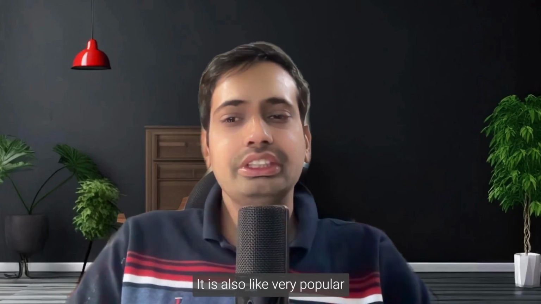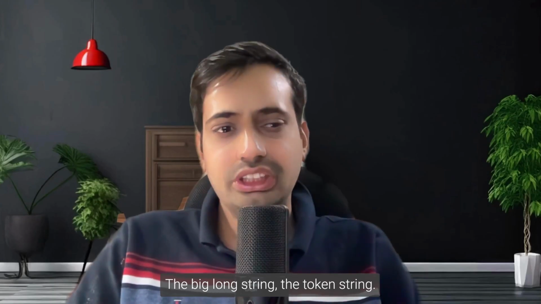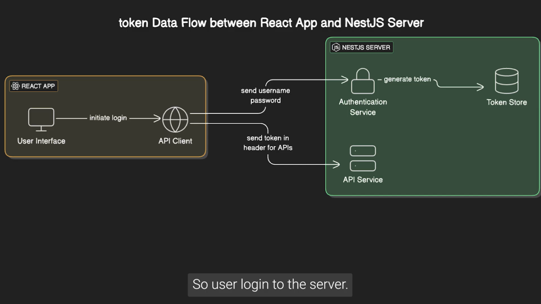Token-based authentication is also very popular, JSON Web Token authentication, right? You receive a JWT. It contains the header, payload, and the signature. That's actually the big long token string. So the user logs in, the server generates the token, and the token is sent to the user's device, right? Now the user sends the token with each and every request in the authorization header.